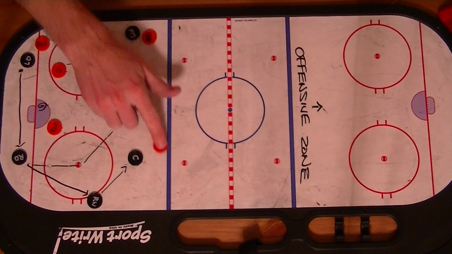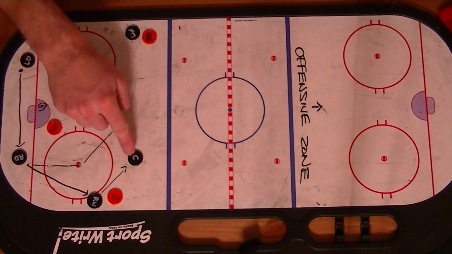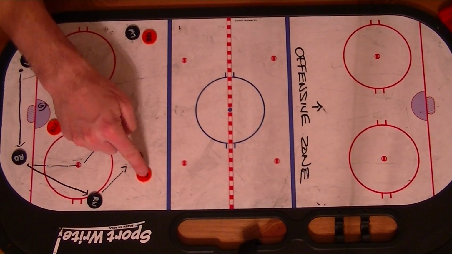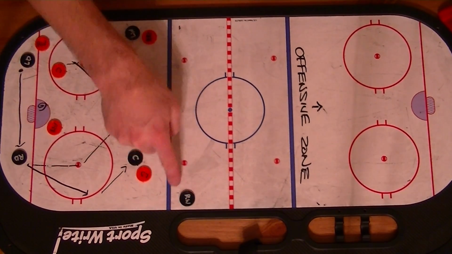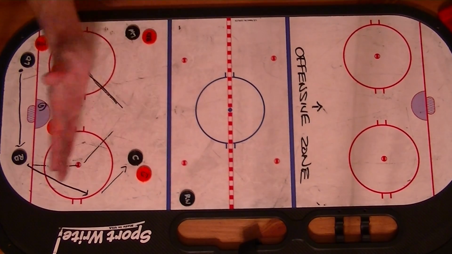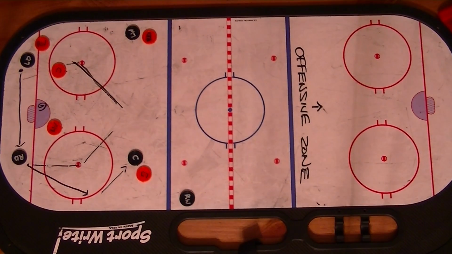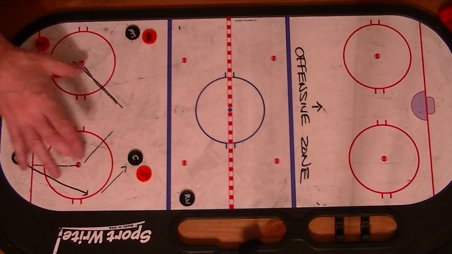Now, let's say this left defender is pinching down. You can either pass it, but if this defender is guarding the center, then the right wing should take it and get it outside the zone. We need to clear the puck outside of our defensive zone, right? So that's basically what we're doing. And now you saw that when we passed to the outside, we didn't bring it up through the middle.